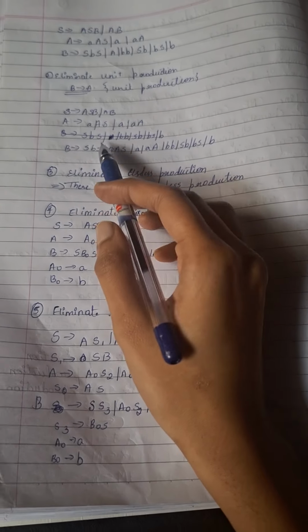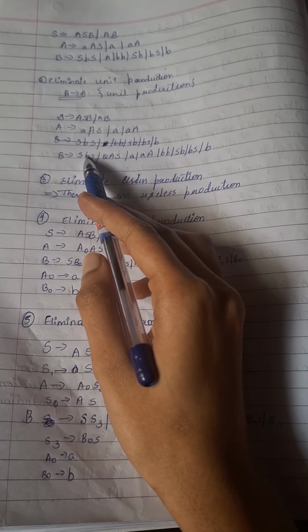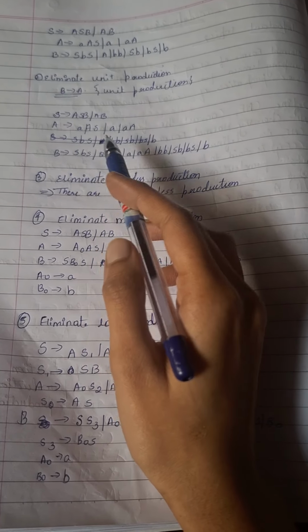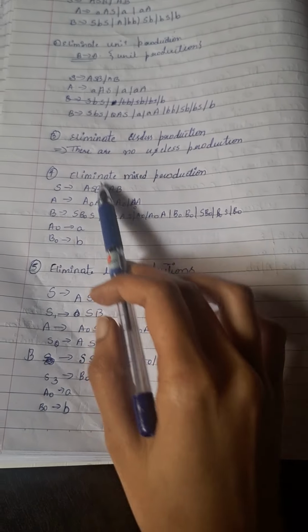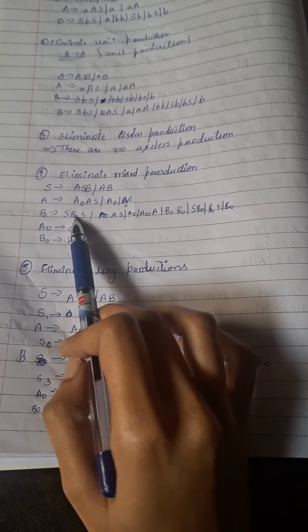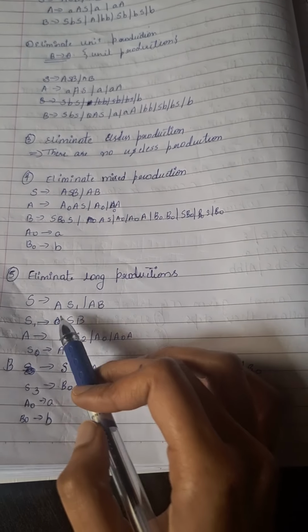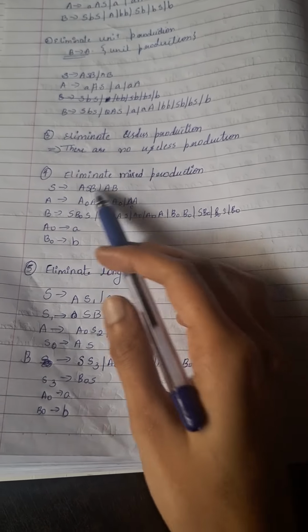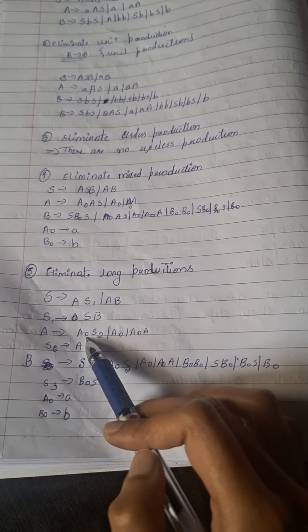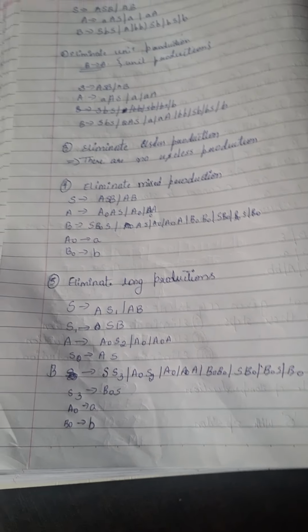That is, see, this BS will become B naught S, that is the small letters are called terminals, they will become capital letters. And long productions, that is where there are 3 variables, will become 2. That is ASB has become AS1, AB has become AB only because there are 2, and here A naught AS will become S2. So you have to convert it like this. This is the final answer.